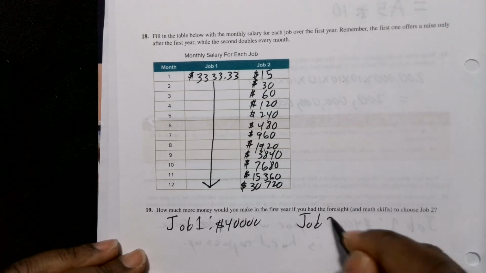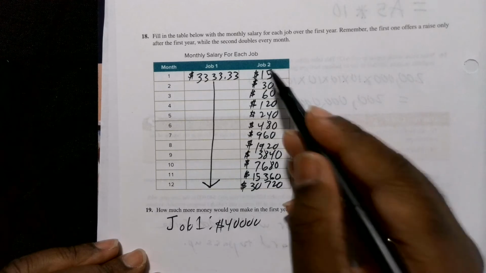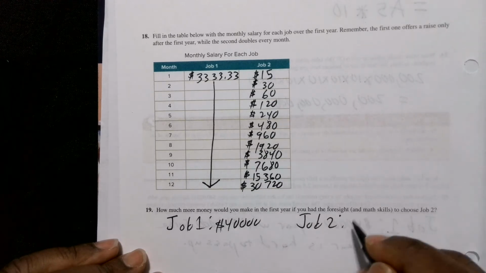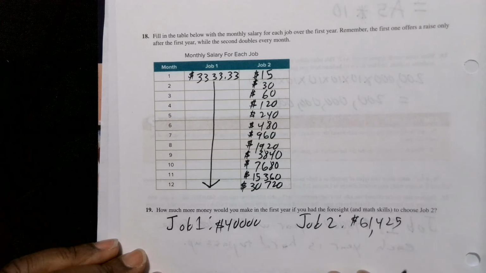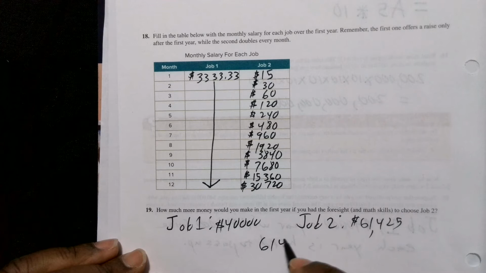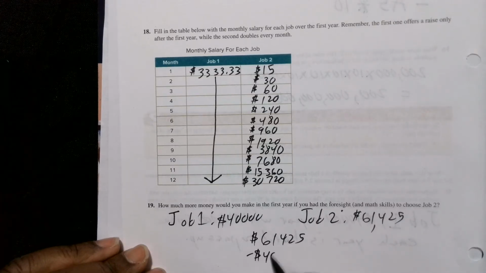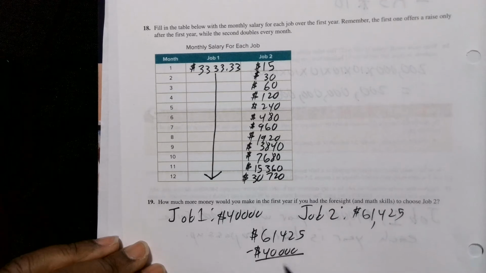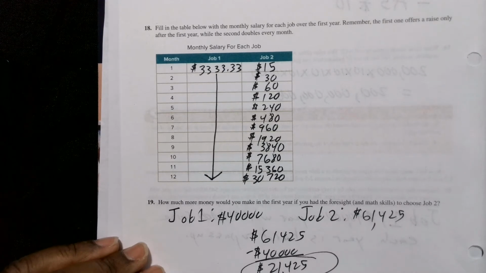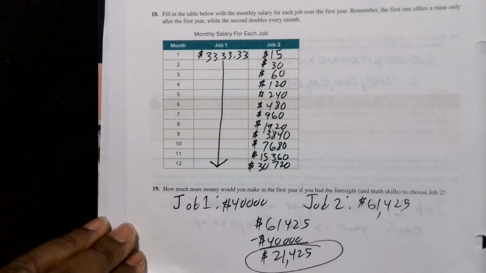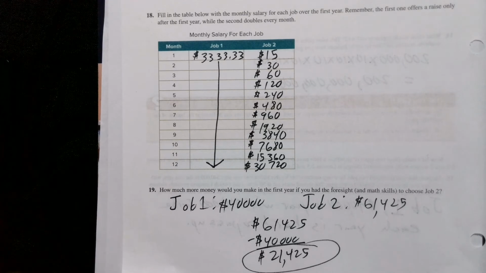Job 2, after you add all of these values up here, it will give you $61,425. So, you would take the $61,425 minus the $40,000, and that would leave you an extra $21,425. So that's how much more you would make. It's quite a bit.